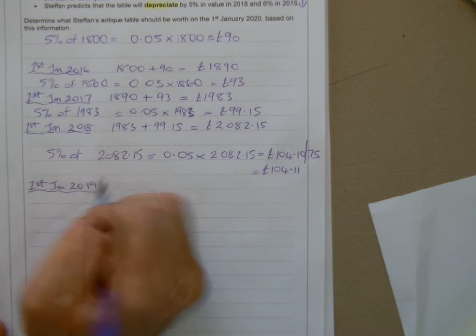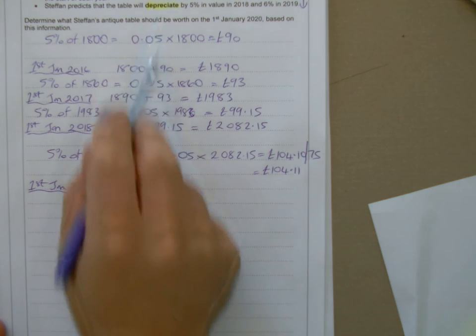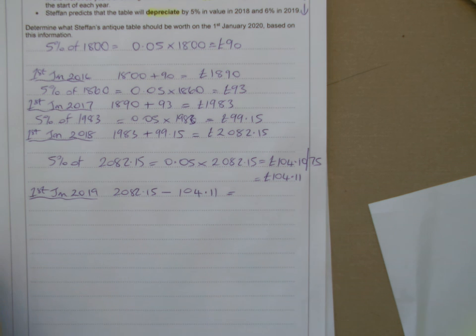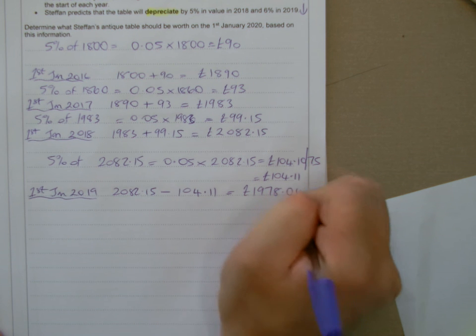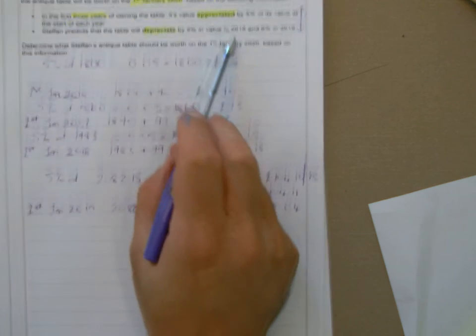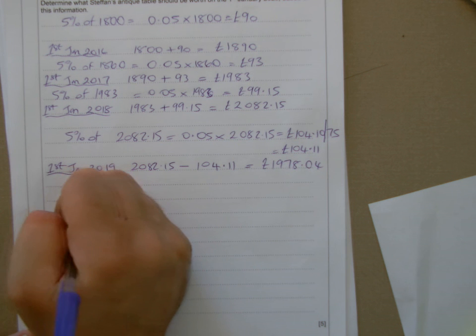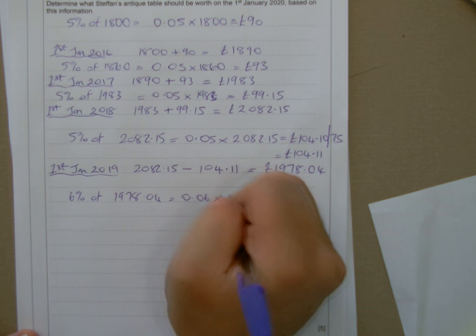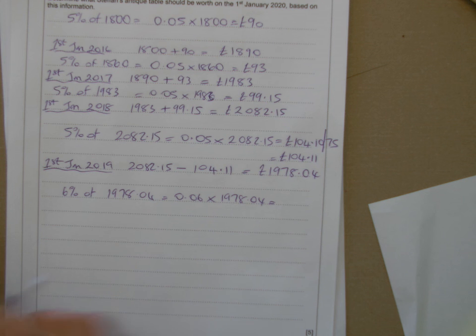So on the 1st of January 2019, it'll be that £2,082.15. But now, because it's depreciate, that's what he's predicting, we've got to take this away. Let's just take it away. 2082.15 take away 104.11, and we get £1,978.04. And then we do the same thing again, but in this case, of course, it's going to be 6% next year. So now we need to work out 6% of this, 1978.04, which is 0.06 times that.